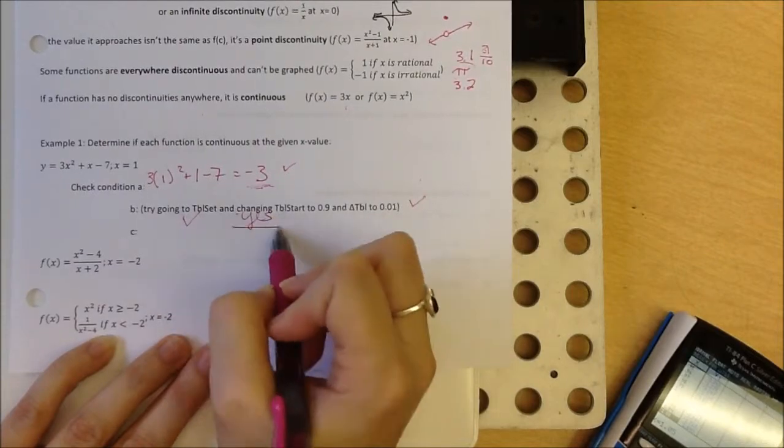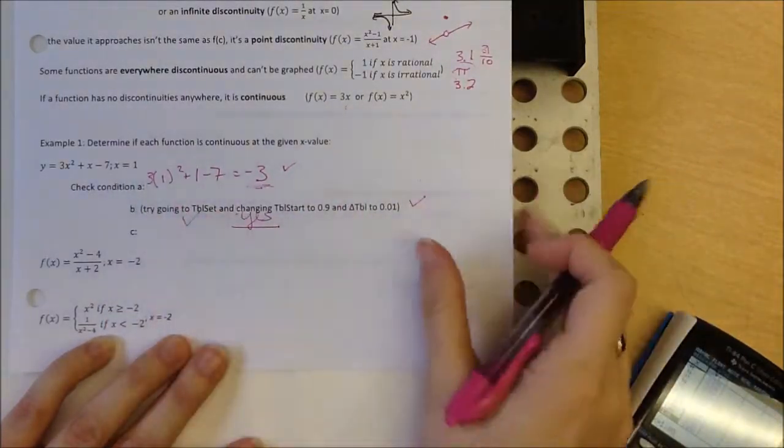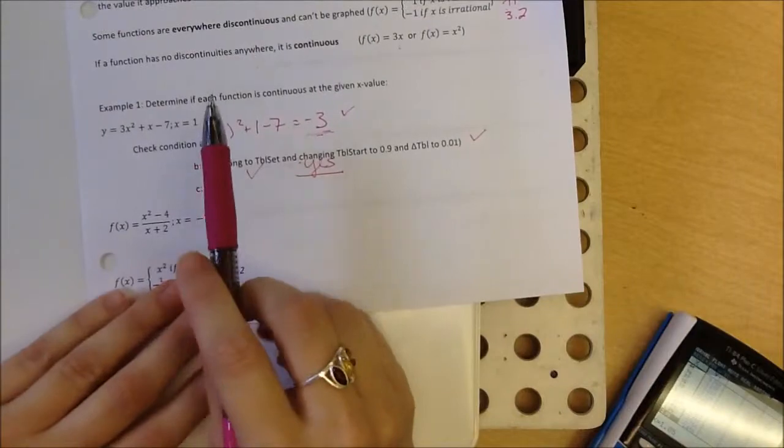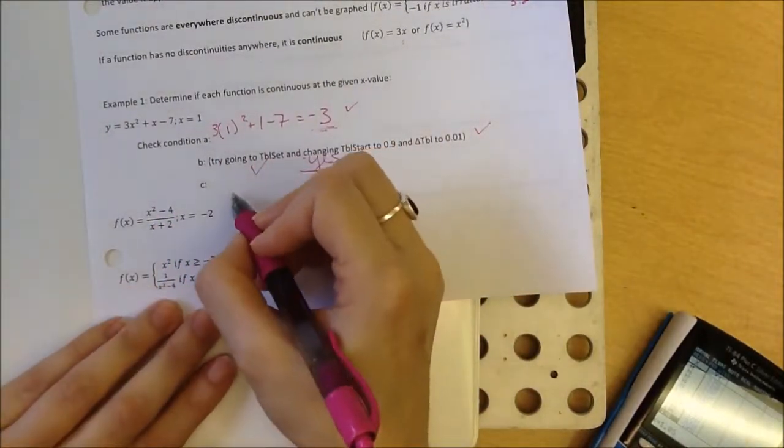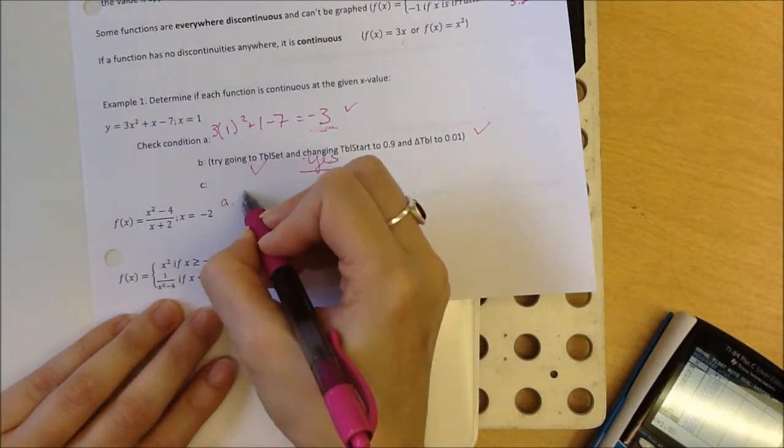So yes, this is continuous at that point. Functions can be discontinuous at one point and continuous at others. That one's not. All right, let's check part A.